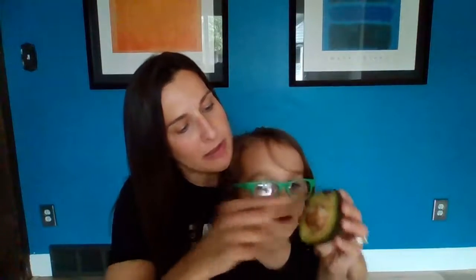Yep, so we said the crust and the mushy green part. What is it? The mushy part is the mantle. And what's that inside part? The core. All right, the mushy green part is the mantle.